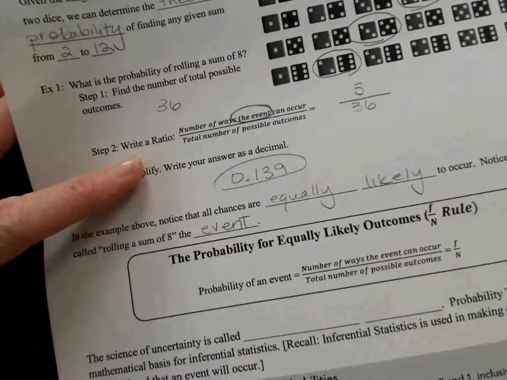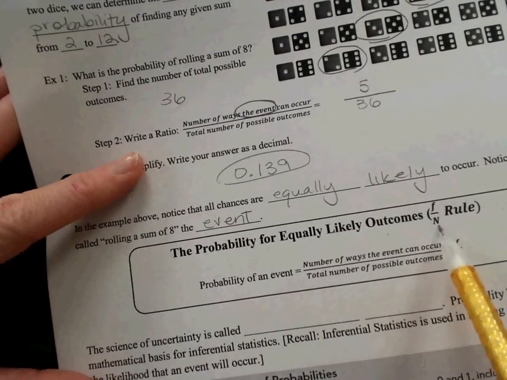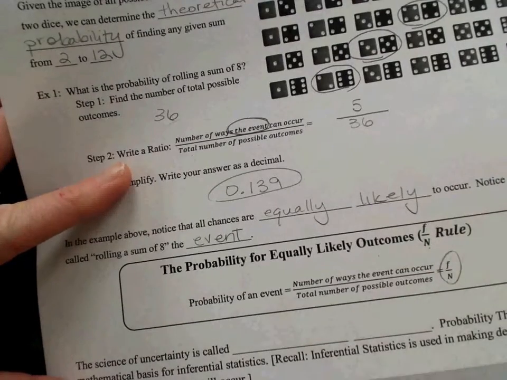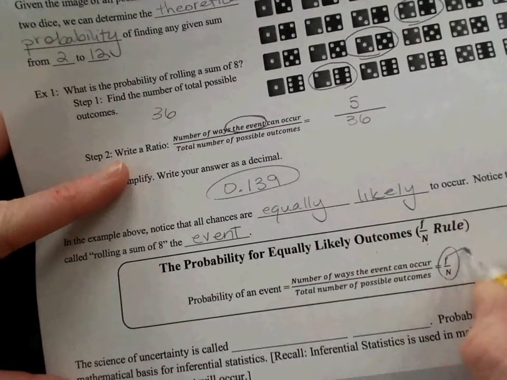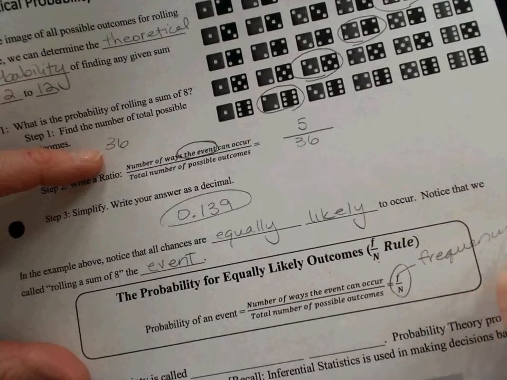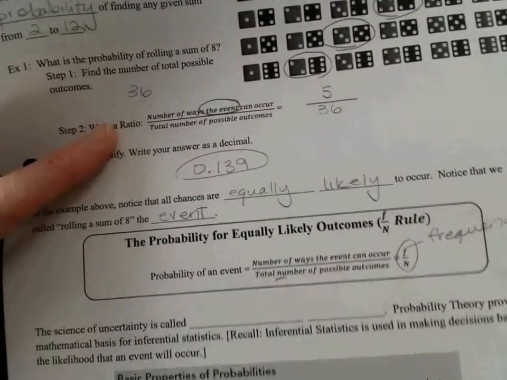So the probability for equally likely outcomes, or the f over N rule, is the number of ways the event can occur over the total number of possible outcomes, like we just did, or lowercase f over capital N. Lowercase f standing for frequency, over N, the number of possible outcomes.